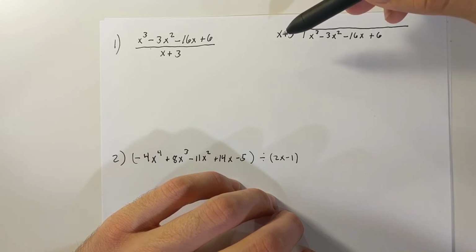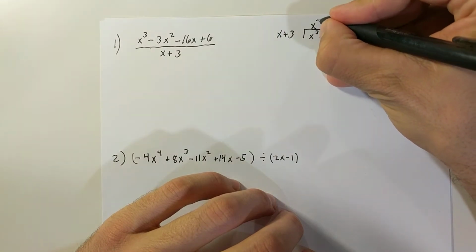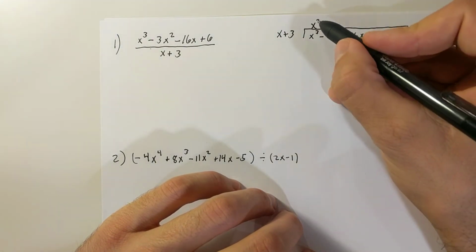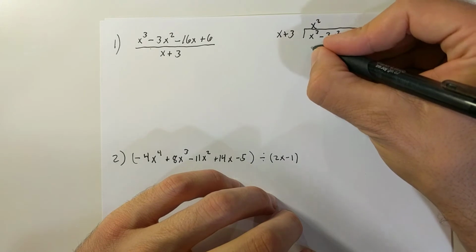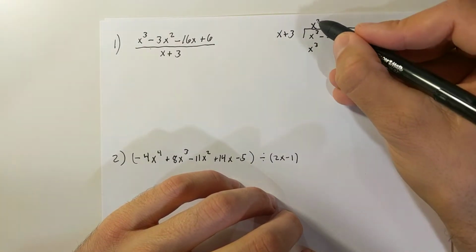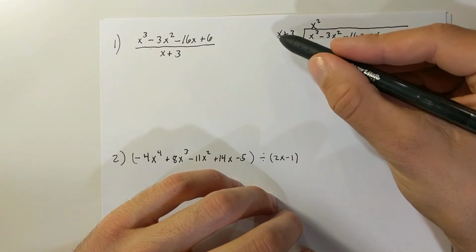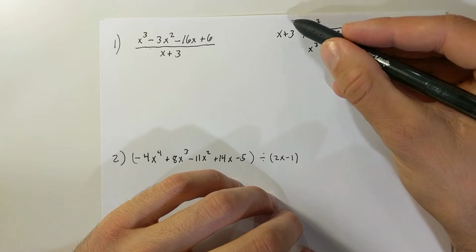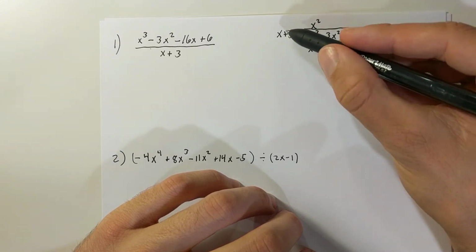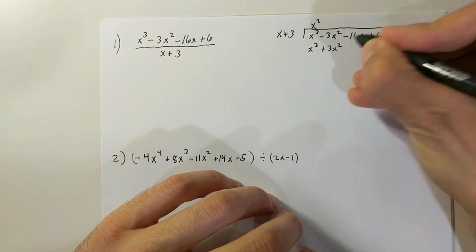Here I have an x, so the only way to get an x cubed is for my solution to have an x squared, so that when I multiply x squared by the x, I get the x cubed. But if I multiply x squared by x plus 3, I need to distribute not only to the x, but also to the plus 3. And so that's why it's plus 3x squared.